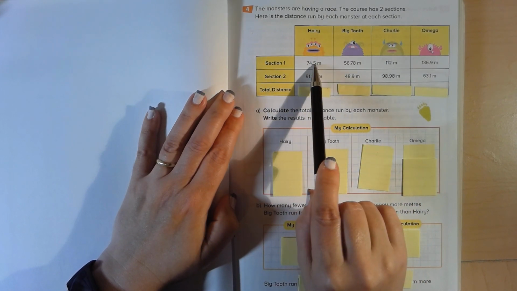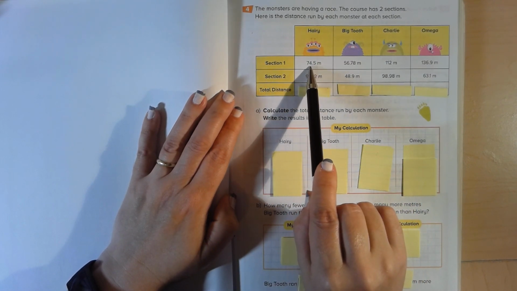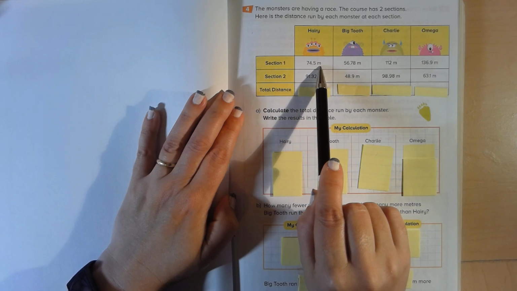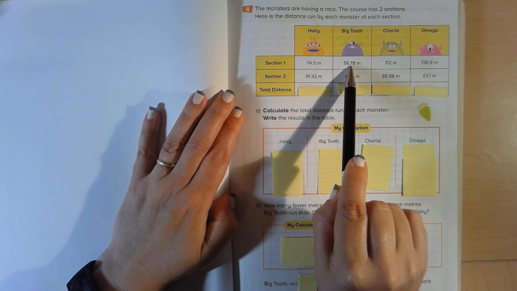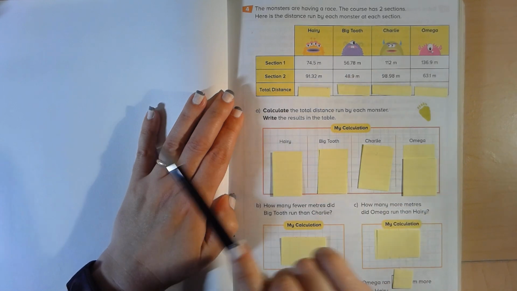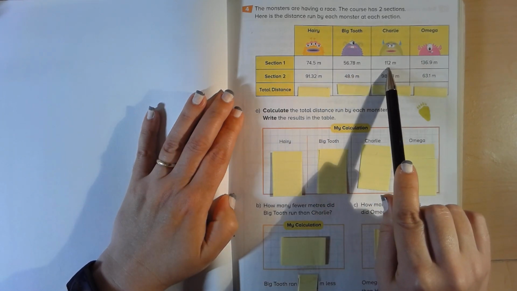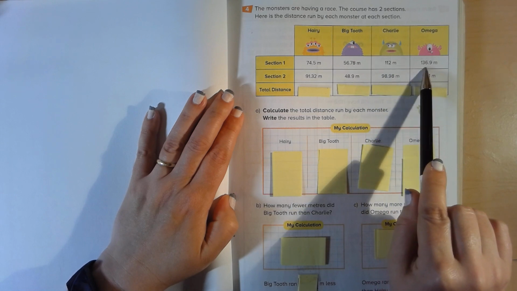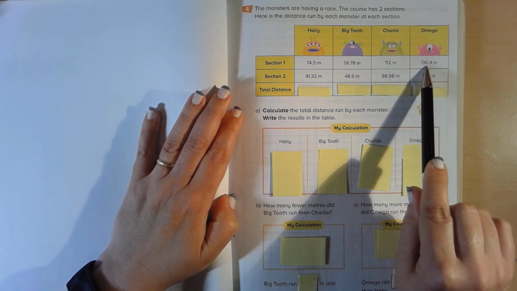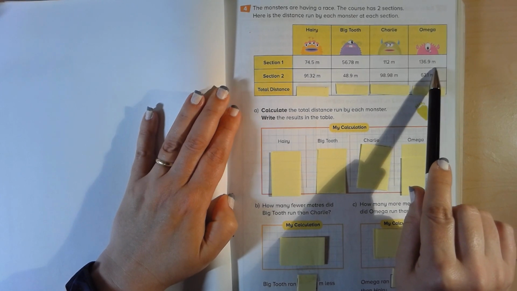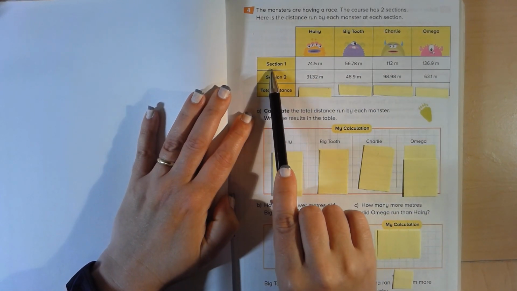So section 1, Harry ran 74 and 5/10 of a meter. Big Tooth ran 56 and 78 hundredths of a meter. Charlie ran 112 meters. And Omega ran 136 and 9/10 of a meter. That's for section 1.